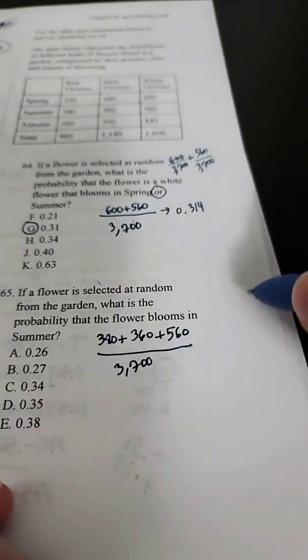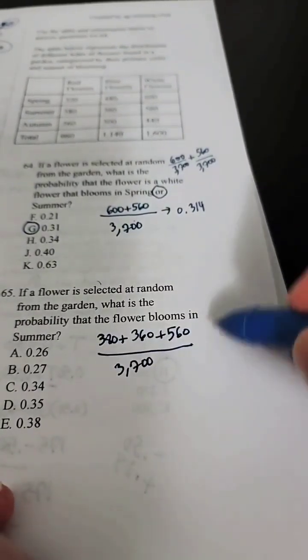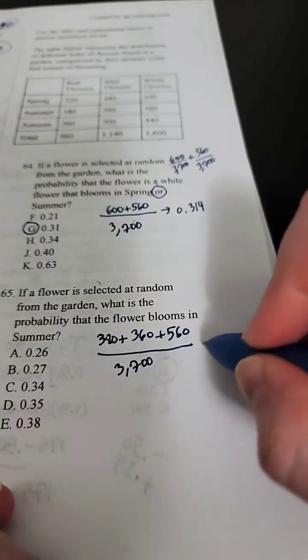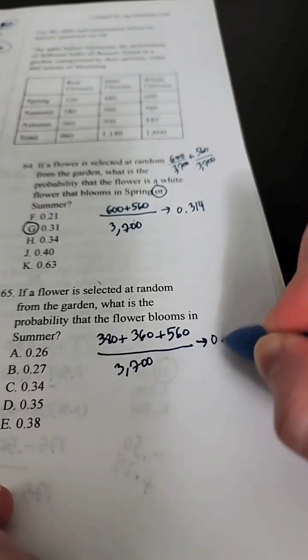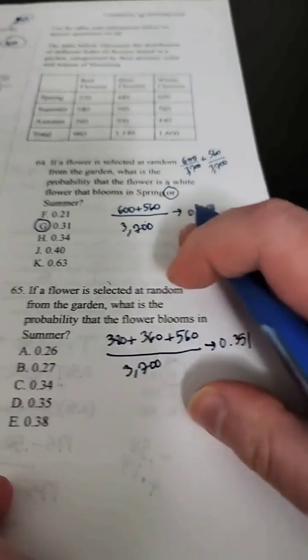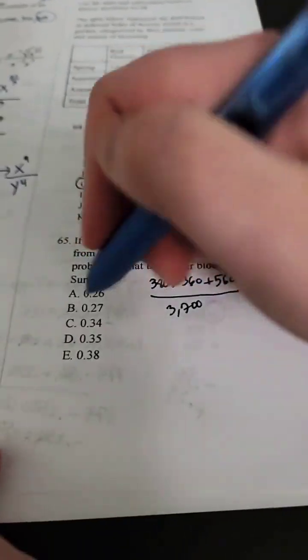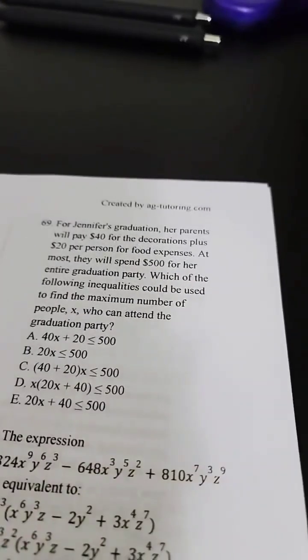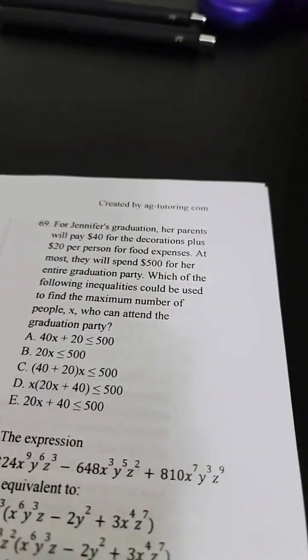And then all you're going to do is add this all up and divide by 3,700. And then we're going to get that that's 0.351, and that's going to be D right there. So let's keep going to the next problem. And let me actually fold this so we can look at the numbers while we do the next problem.